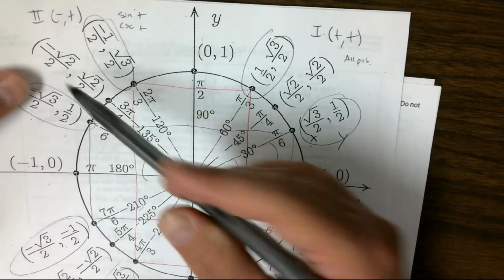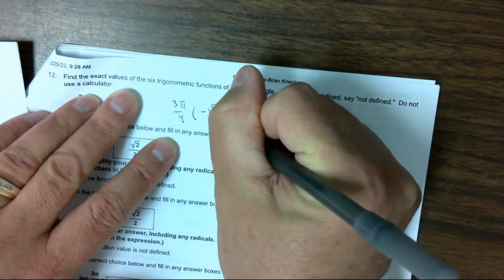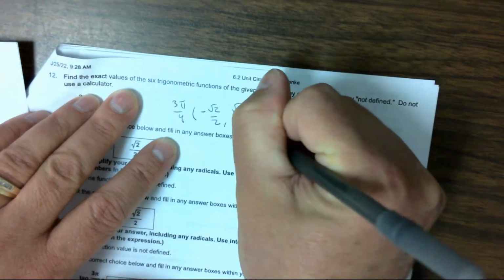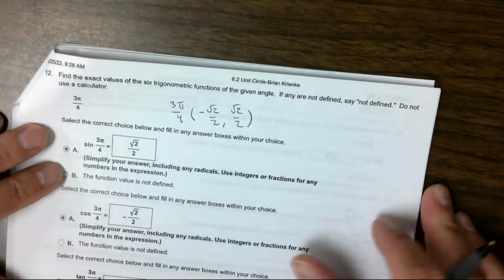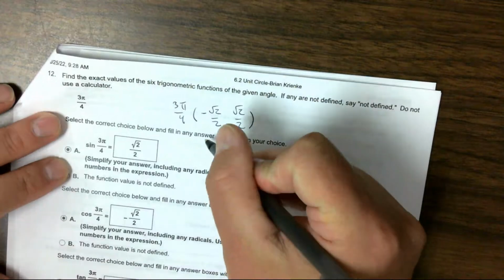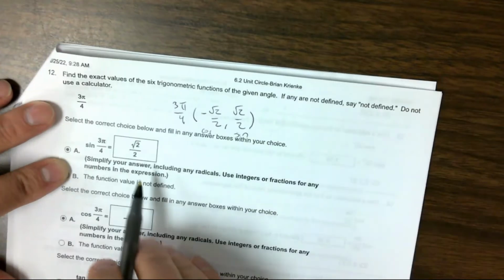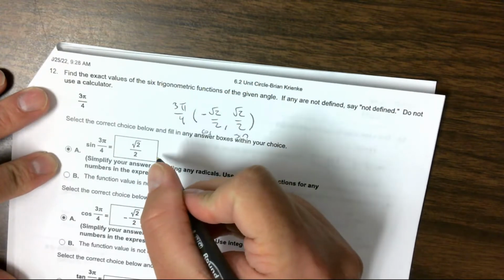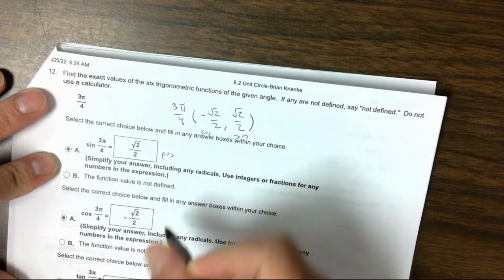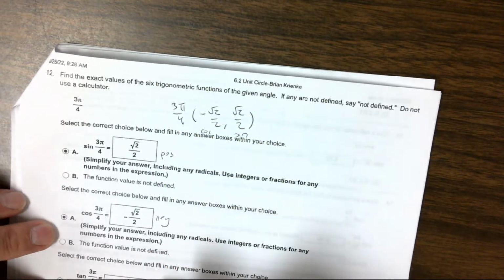And so we have 3 pi over 4 is negative square root of 2 over 2, positive square root of 2 over 2. So this one is your cosine, this one's your sine. And so your y value is positive, your x value is negative, your tangent would be negative.